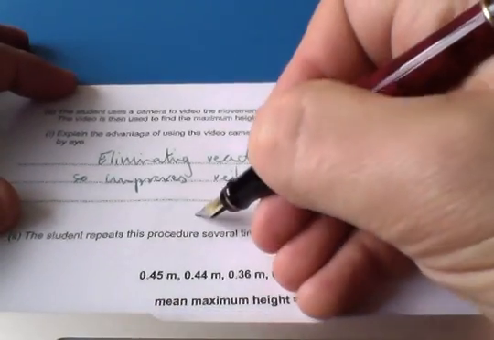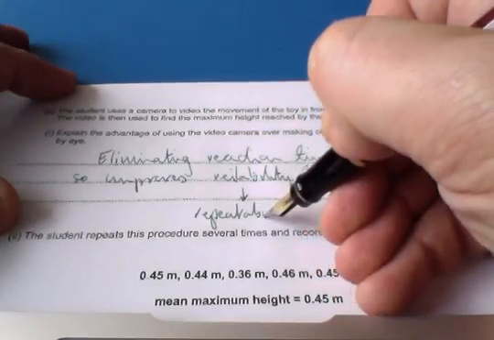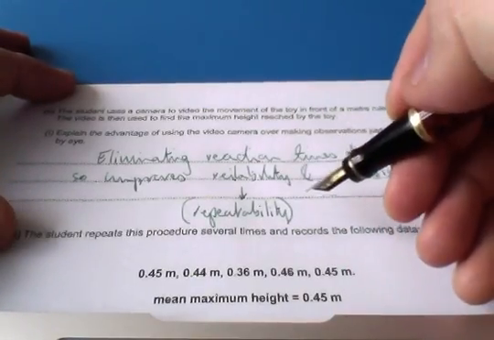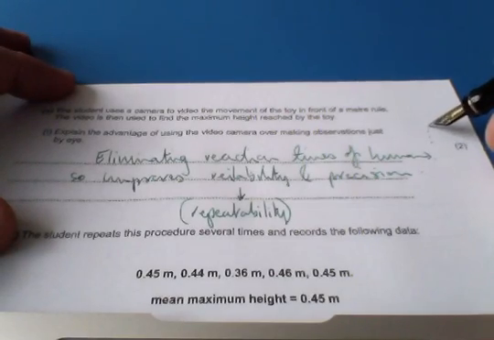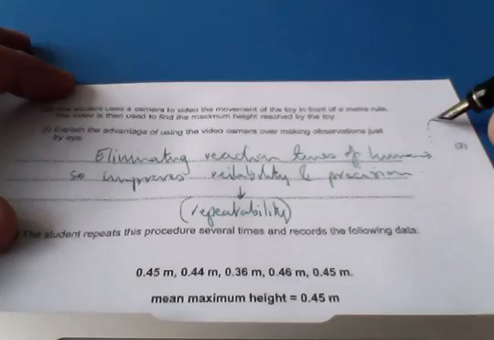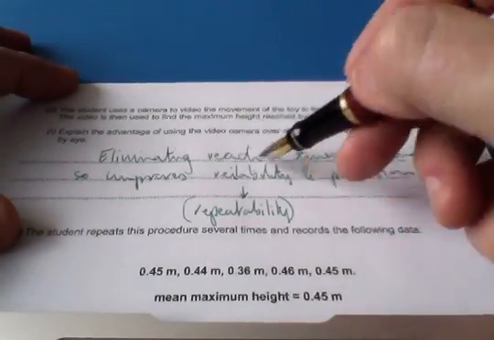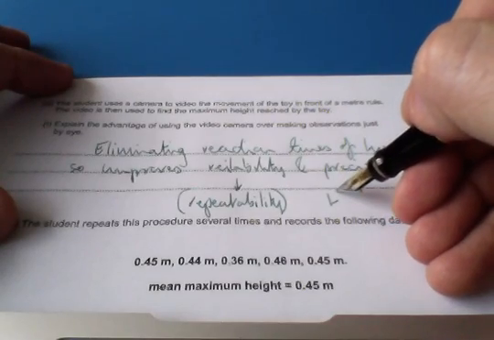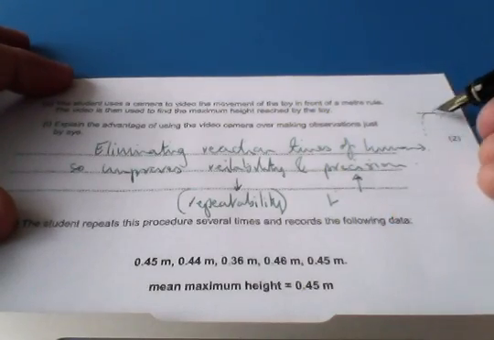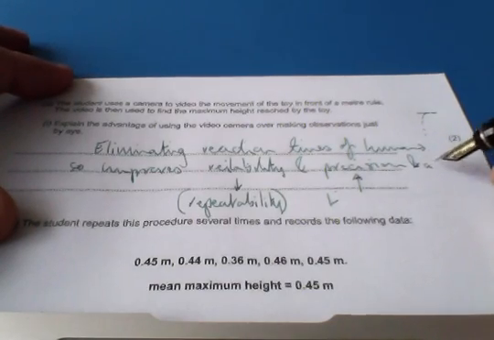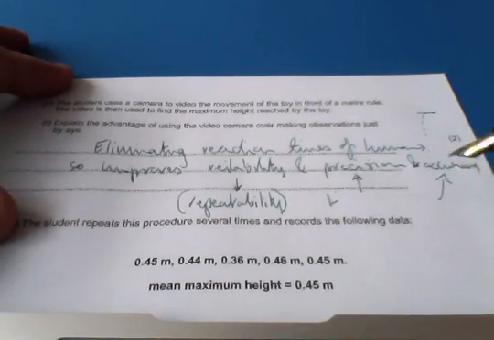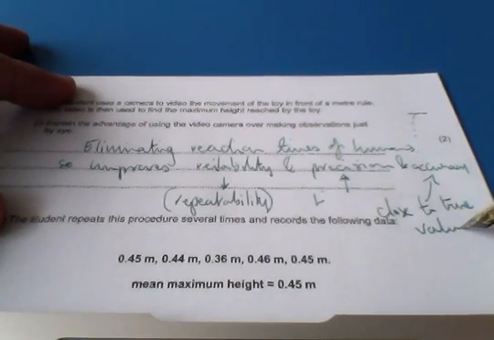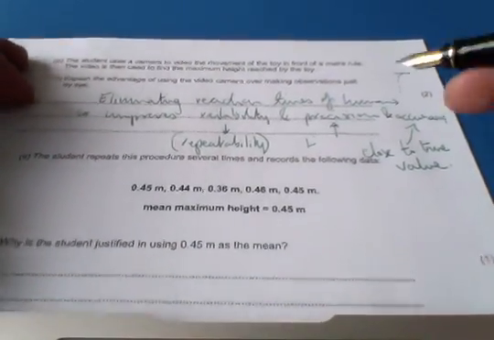What does reliability mean? That's about the repeatability. Are they all similar? Are they repeatable? That will improve upon that, because as it goes up to its maximum height, you can stop it there precisely rather than waiting on reaction times for a human. And also the precision, of course, that's the smallest value you can read, but also accuracy, I would say, which is close to true value.